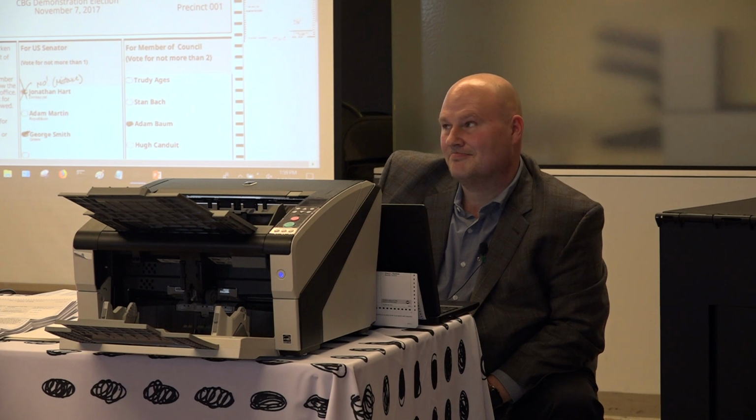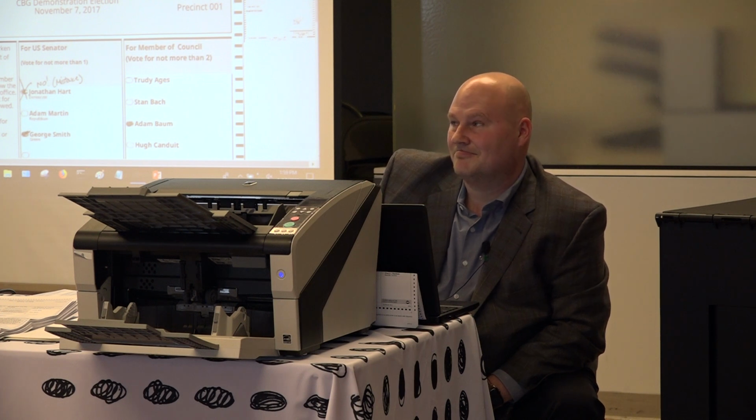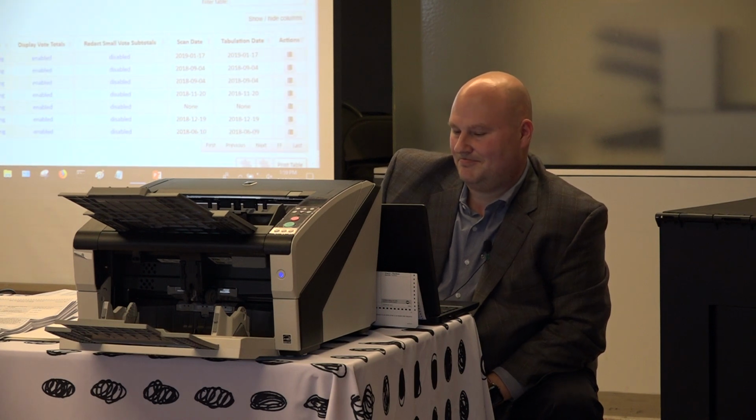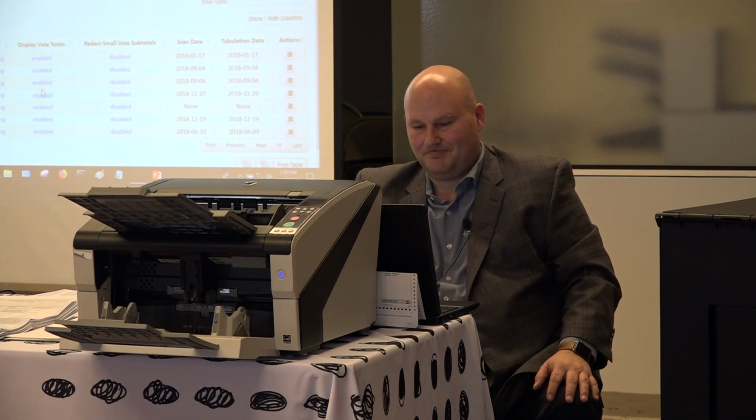So we don't tabulate, meaning we don't accumulate any results or any cumulative ballots. That is restricted in the system. You can't do it until the polls close. But you can look at individual ballots at a given time within the system. It does not accumulate.